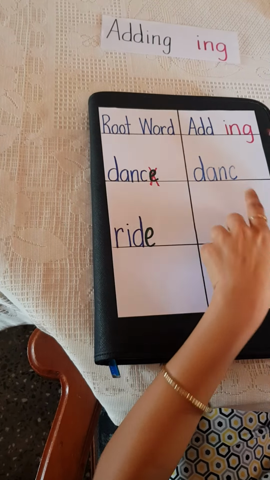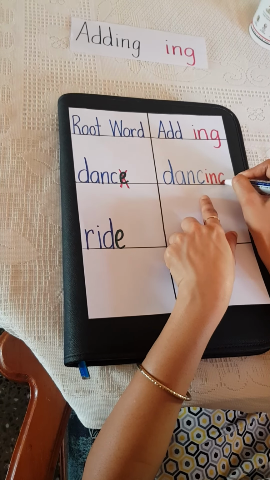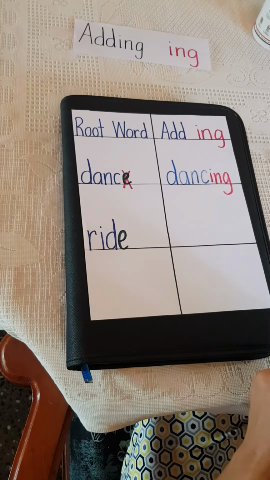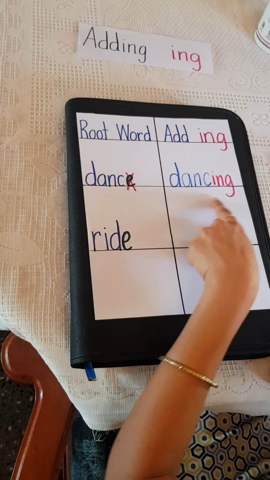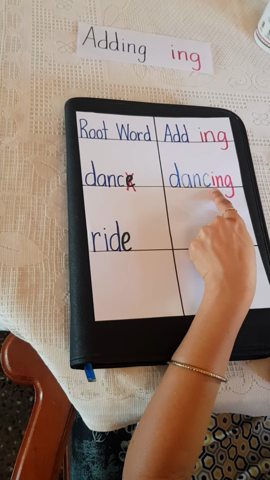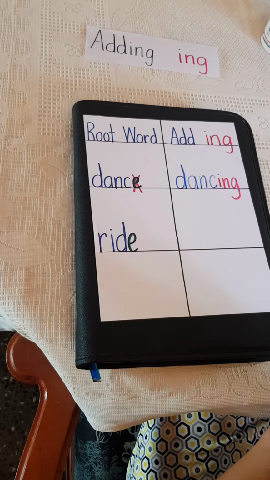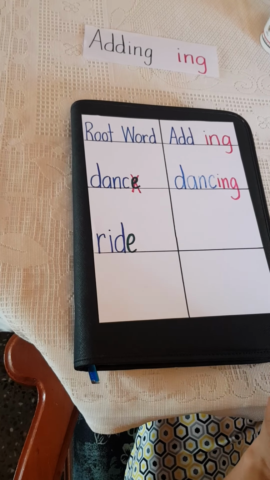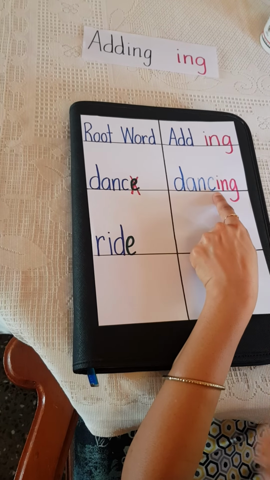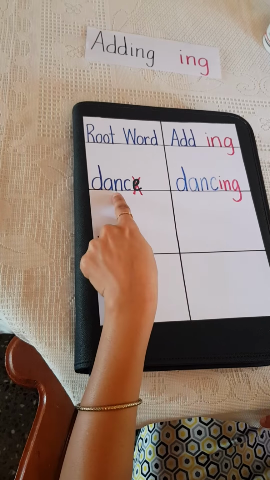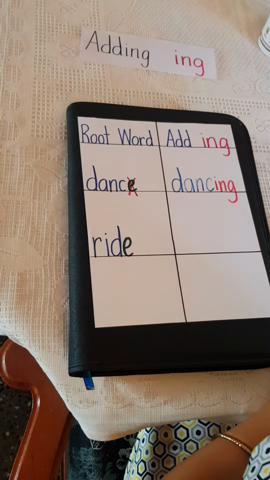So now I will add the letters I, N, G. And what's my new word? Dancing. In the word dancing, are you still seeing the E? No, because when a word ends with E and you want to add ing, you must drop the E before adding ing. That means in the new word, you will not see the letter E. Dance, dancing. Are you ready to do another example with me?